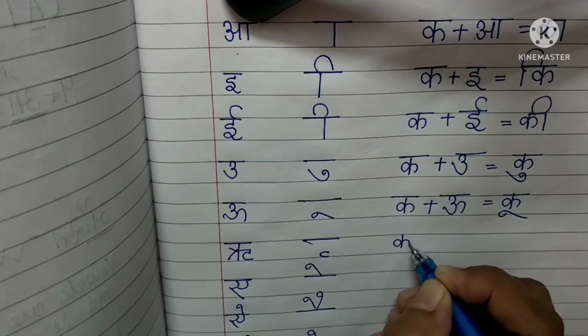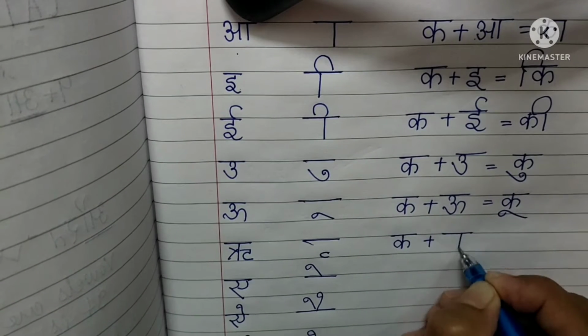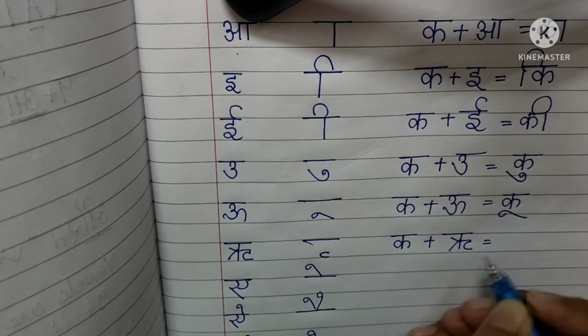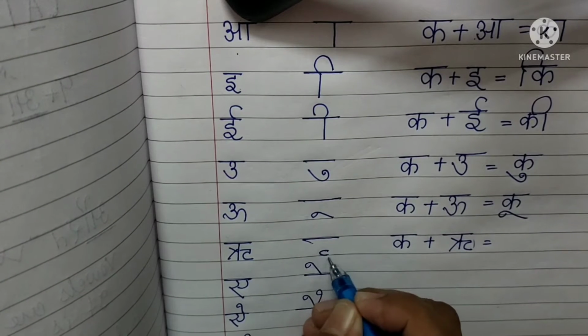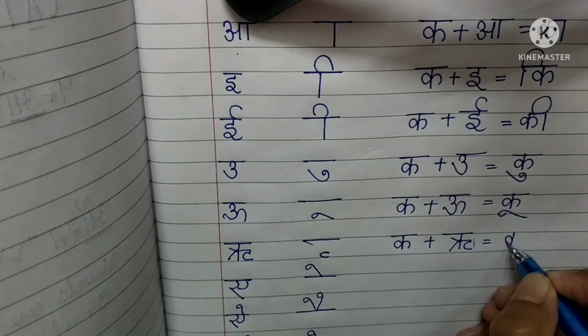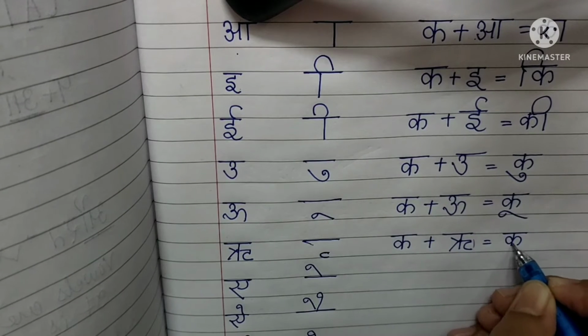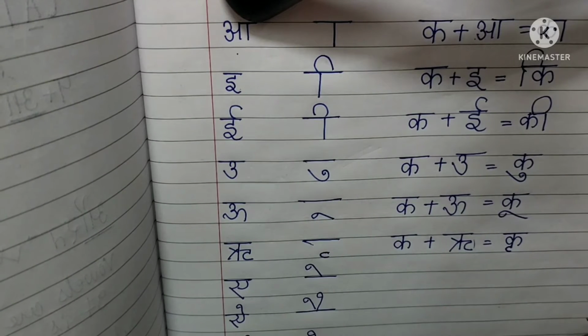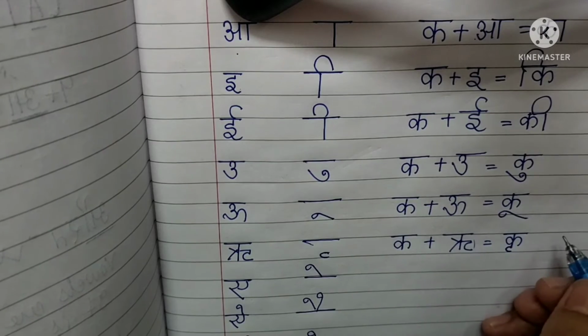Now K plus Ri. So for Ri, the sign is like this, a small curve at the bottom. So write ka and at the bottom make a small curve. Kri, that is called ka plus ri, kri.